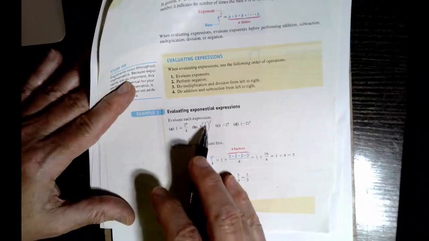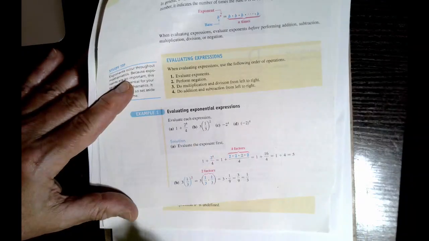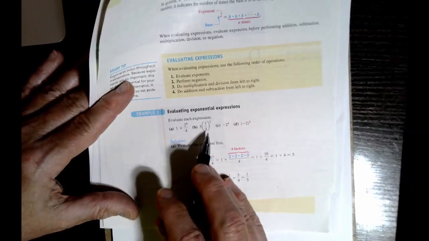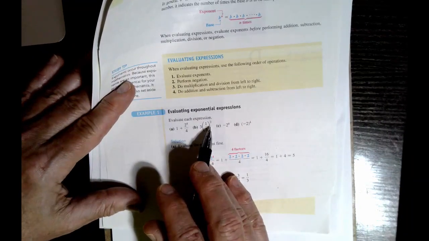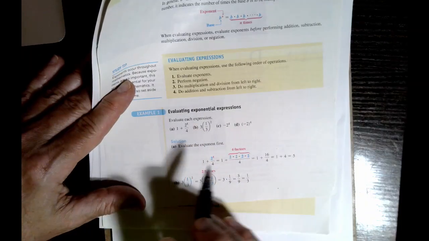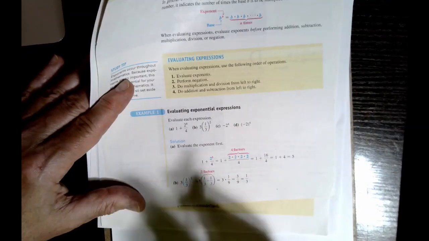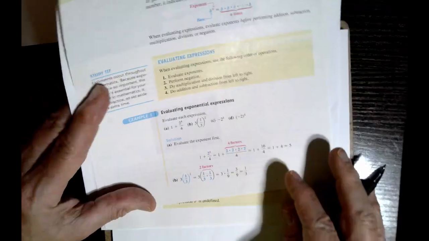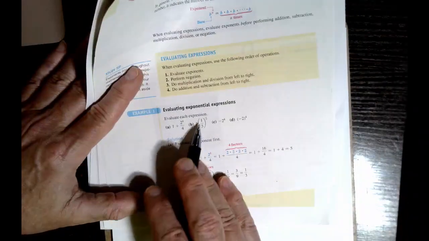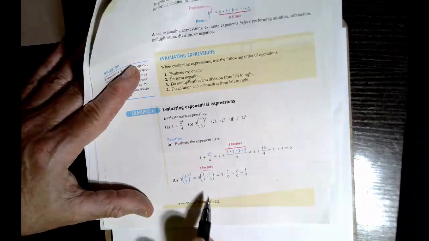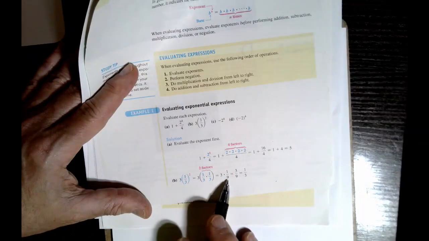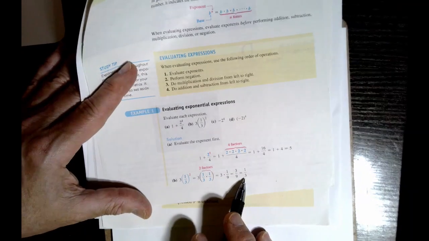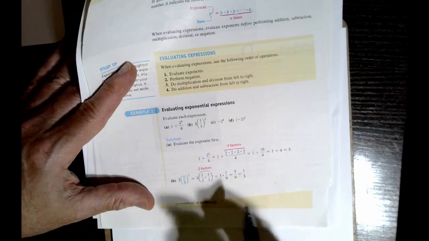3 times 1/3 squared. By the way, when something is raised to the second power, we say the word squared. When something is raised to the third power, we say cubed, because it talks about the area of a square and the volume of a cube. 1/3 squared is 1/3 times 1/3, or 1/9. And 3 times 1/9 is 3/9, which simplifies down to 1/3.